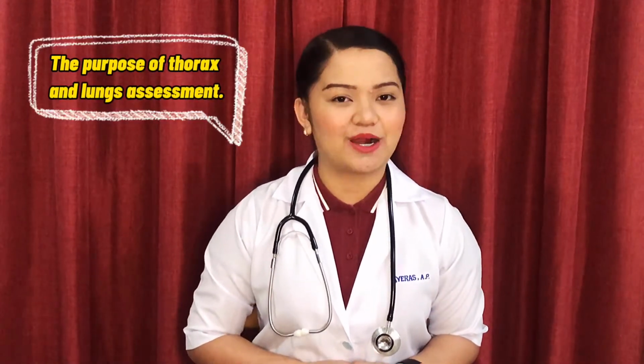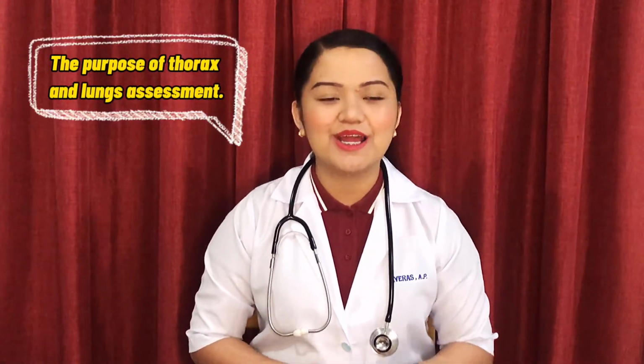The posterior thorax is best examined with the patient sitting upright, arms folded across the chest, and hands placed on the opposite shoulders. And now, let us talk about the purpose of thorax and lungs assessment.